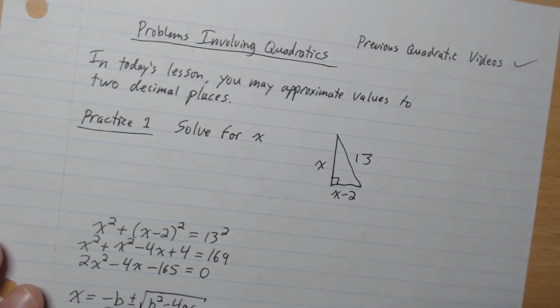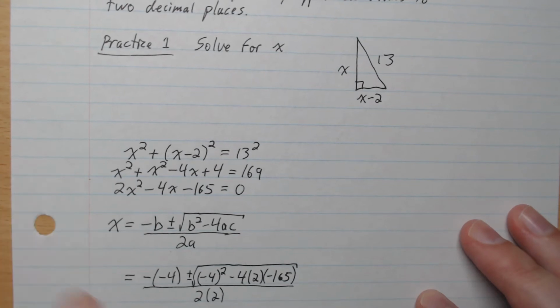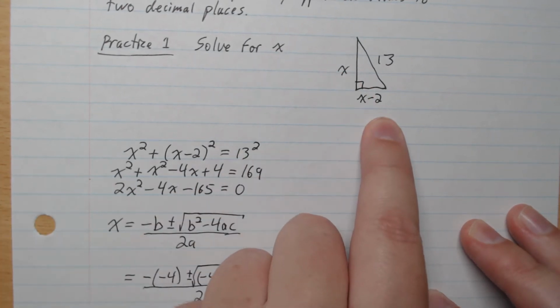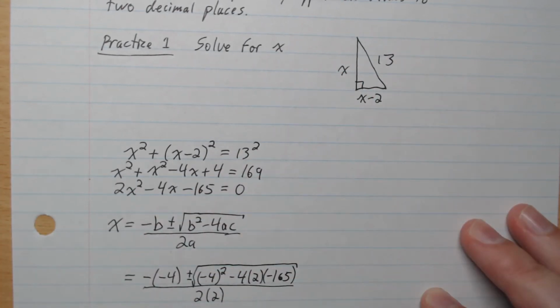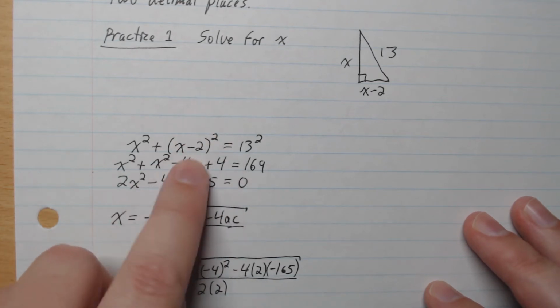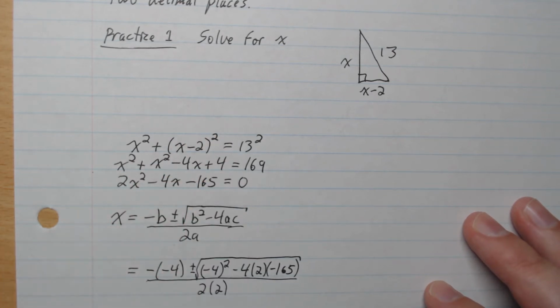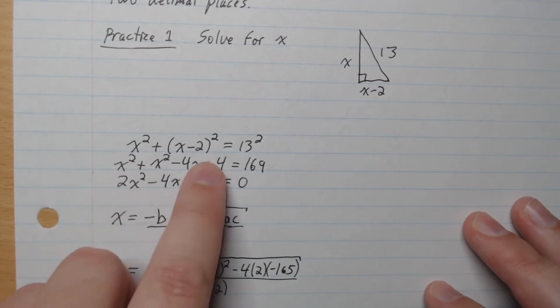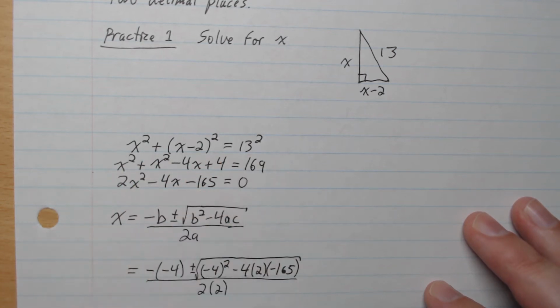Okay, we're back. So what do we have here? We have x squared plus (x minus 2) squared equals 13 squared. This becomes x squared minus 4x plus 4. So 2x squared minus 4x minus 165 equals 0.